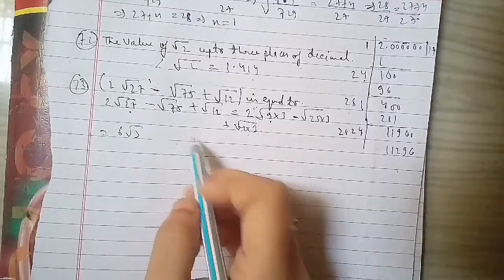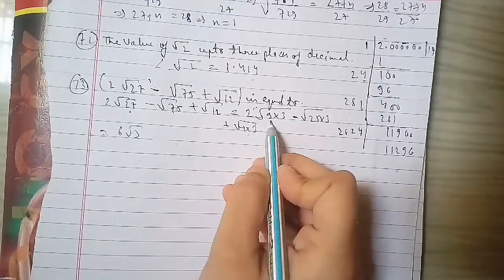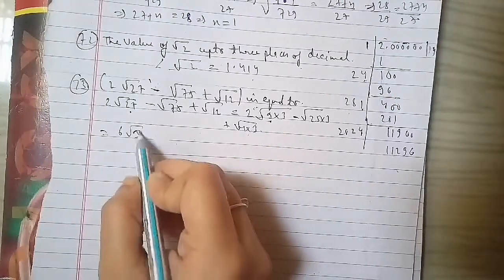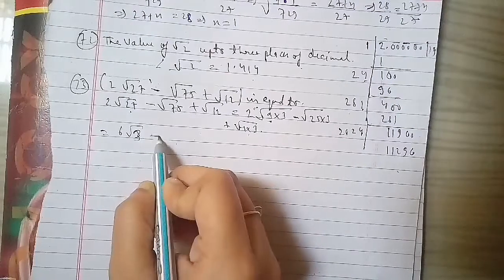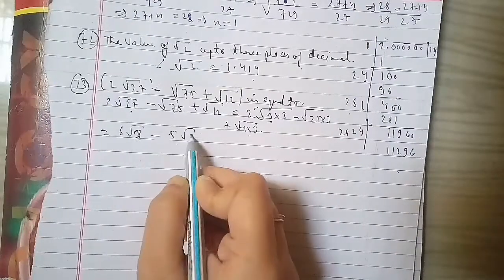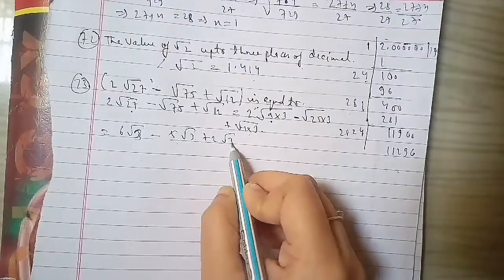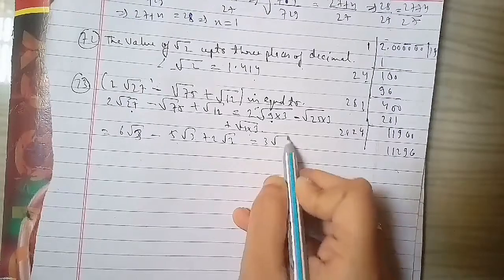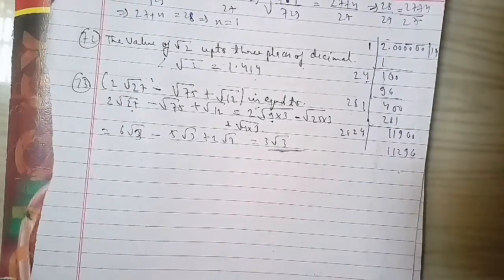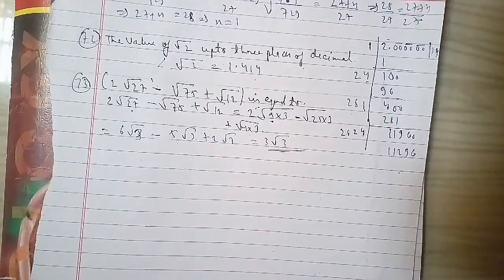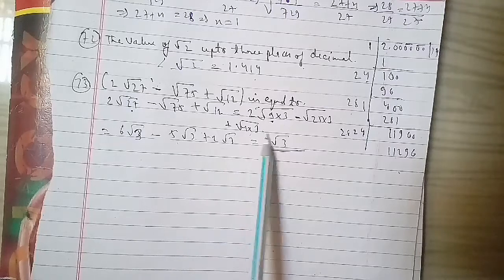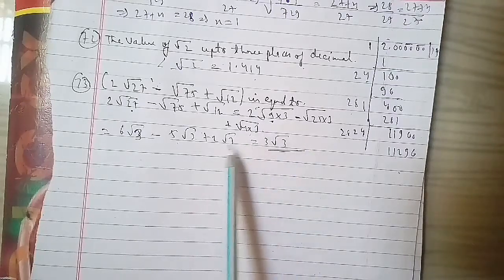Now we'll go ahead with another new question, which is the 74th question of the session as well. By how much does under root 12 plus under root 18 exceed under root 3 plus under root 2?